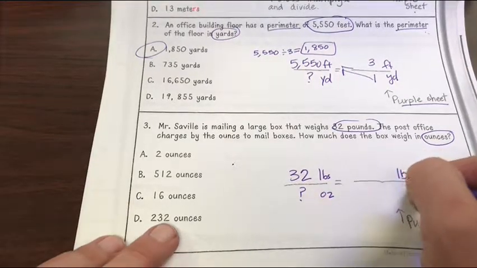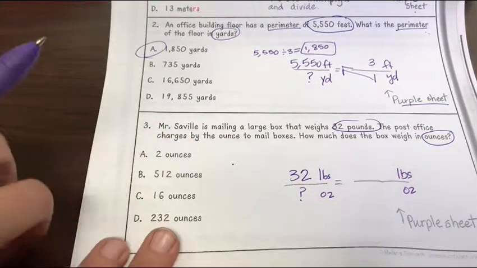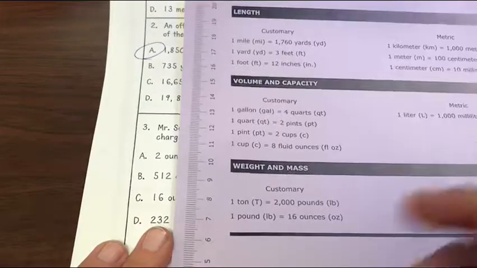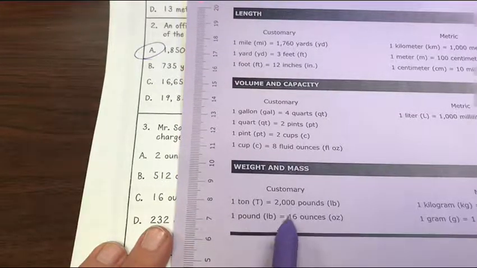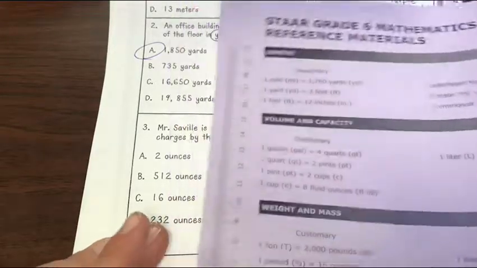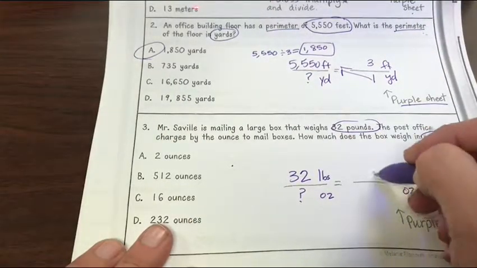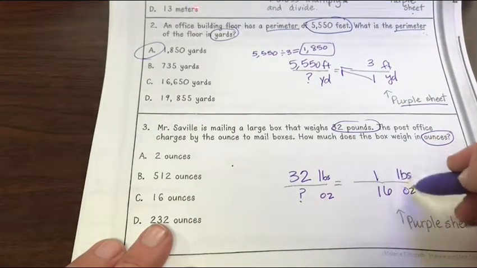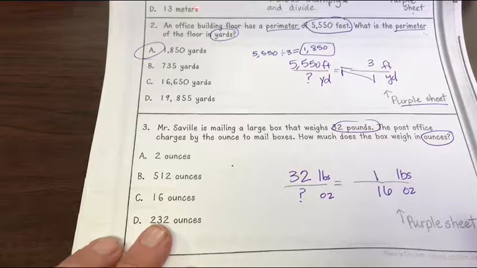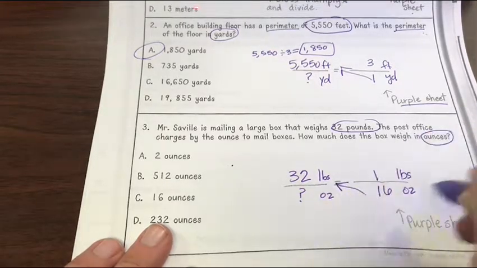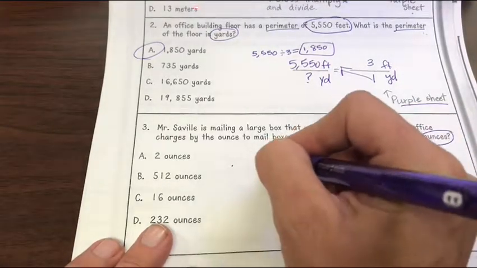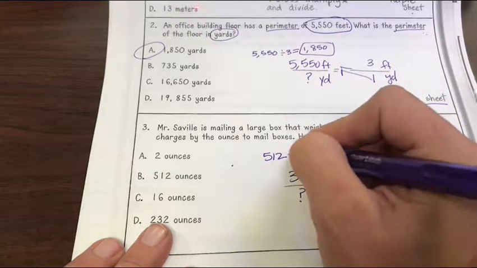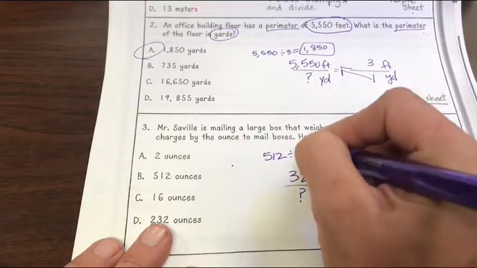So we have pounds and ounces. Look on your purple sheet. 1 pound is going to be 16 ounces. You have to make sure the right numbers go with the right labels. Cross multiply. 32 times 16 is 512. Divided by 1 is still 512.